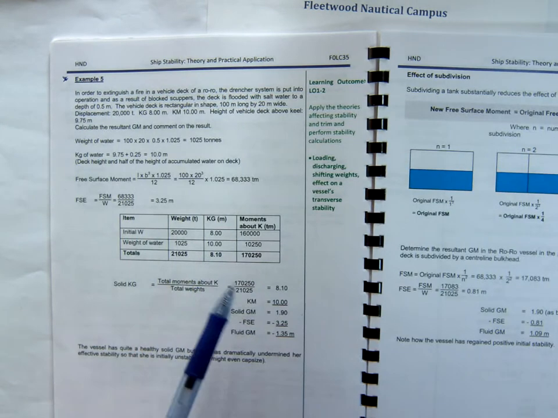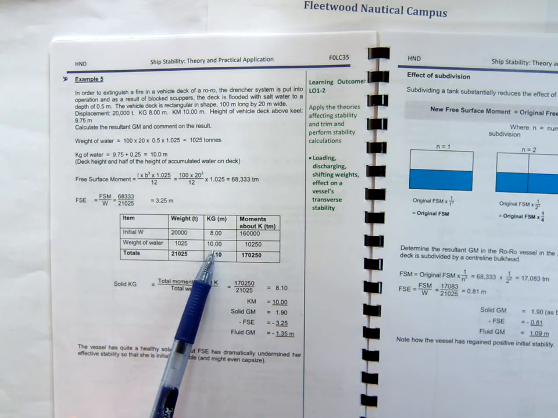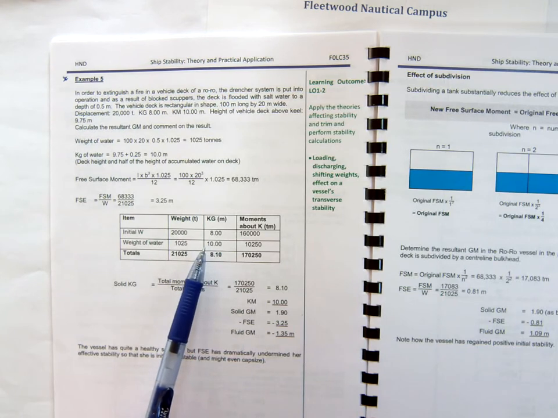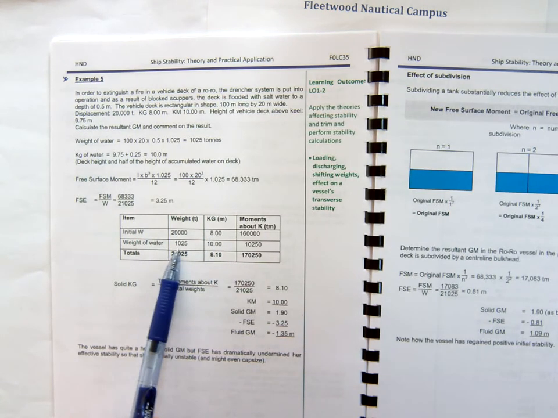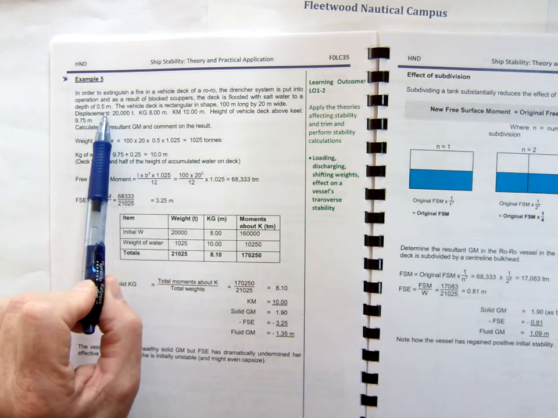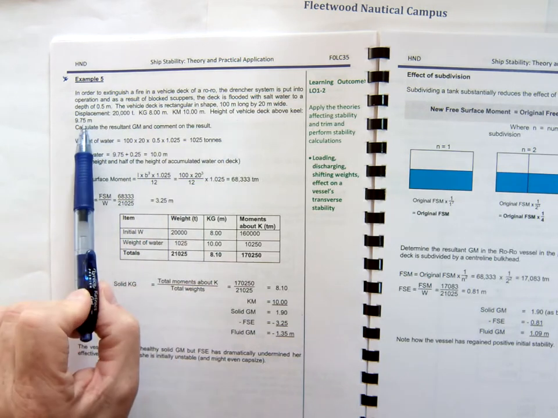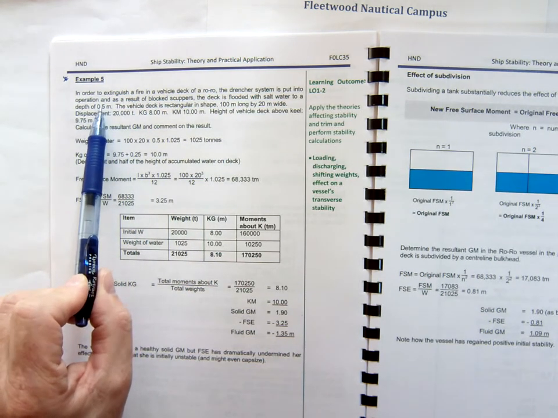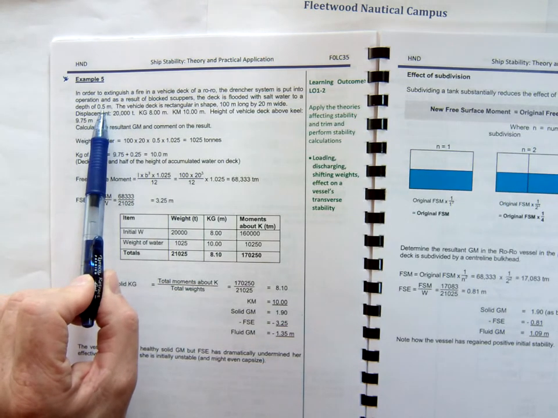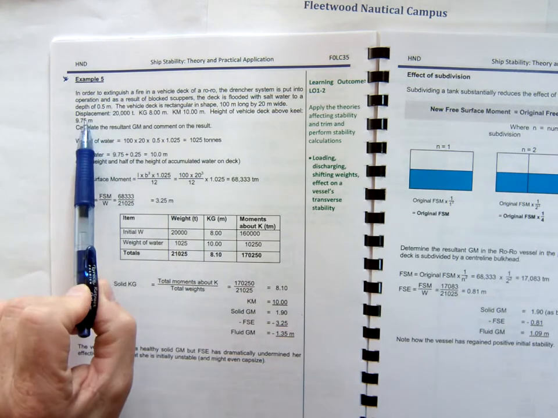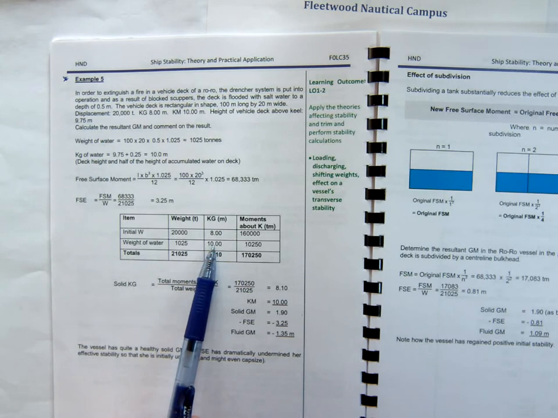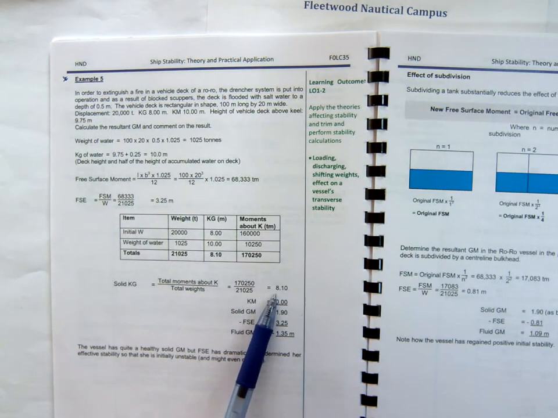So let's work out the KG of the vessel, having had this water come onto the vessel. Initial displacement, initial KG, weight of the water. Now the KG of the water, KG means a measurement from the keel to the centre of gravity. So our vessel's centre of gravity is 8 metres above the keel. The centre of gravity of the water is going to be the height of the vehicle deck above the keel, 9.75, plus the centre of the depth of water. Now the centre of the depth has got to be just half its depth, which is 0.25. So our KG is going to be 9.75 plus 0.25, making 10. Work out the total moments, divide by the total weight, and it gives us a KG of 8.1.